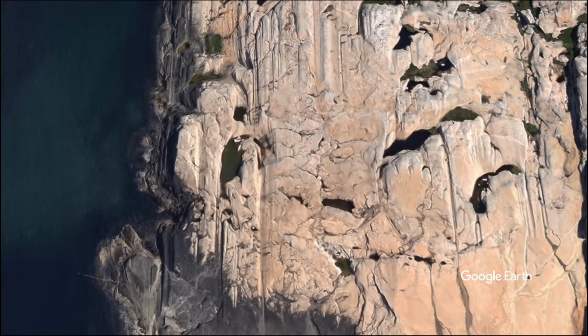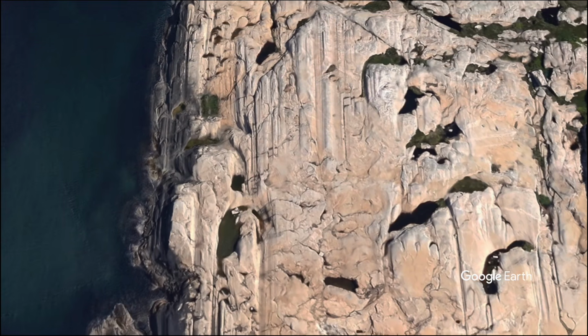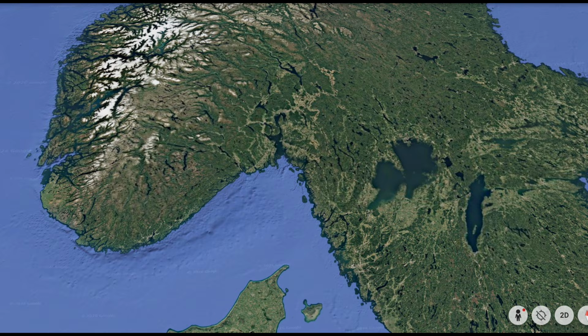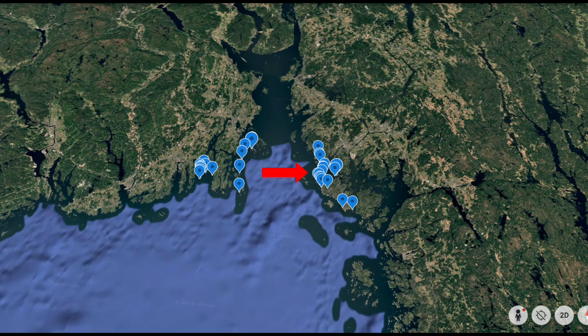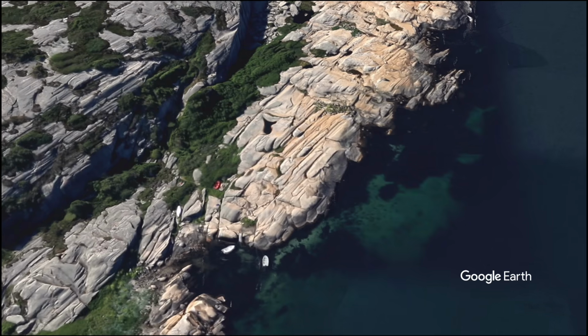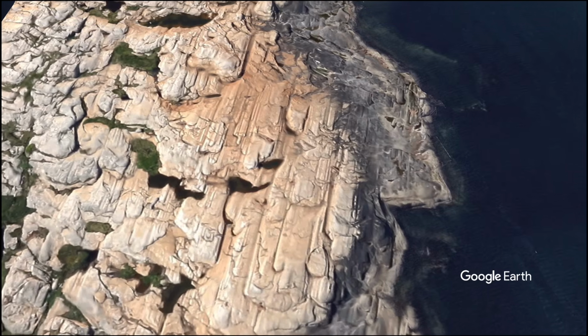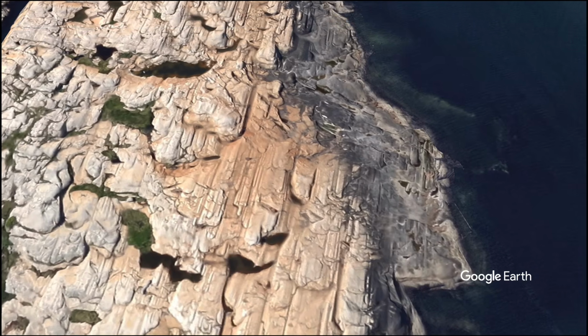We are going to check out some high-speed water erosion in Norway. This can be found on both sides of the Oslo Fjord. My favorite spot is this coastline because the erosion is so clean. But what type of erosion are we looking at?